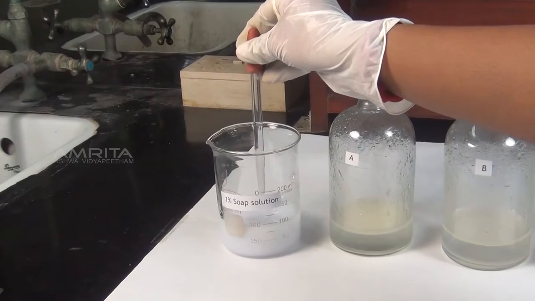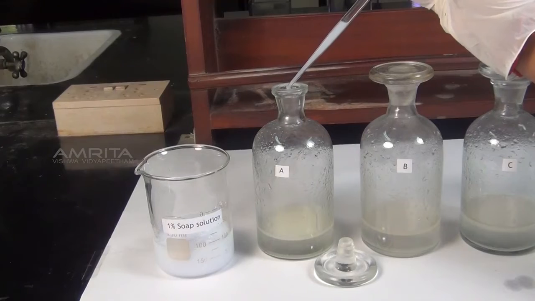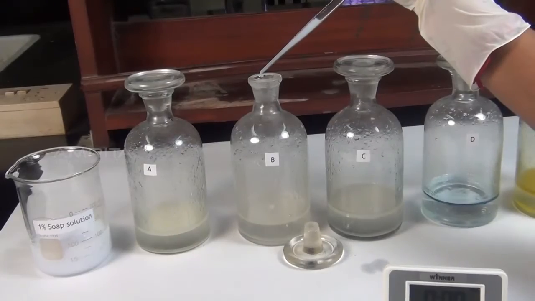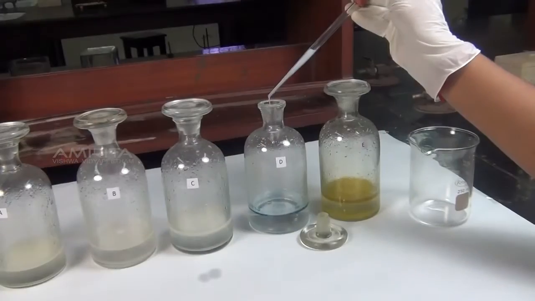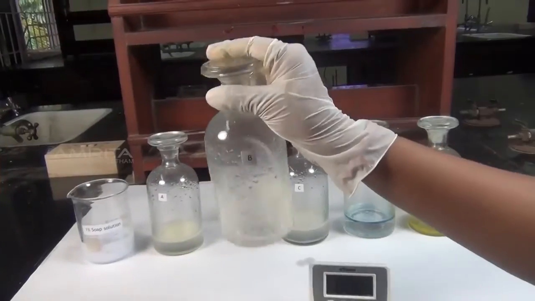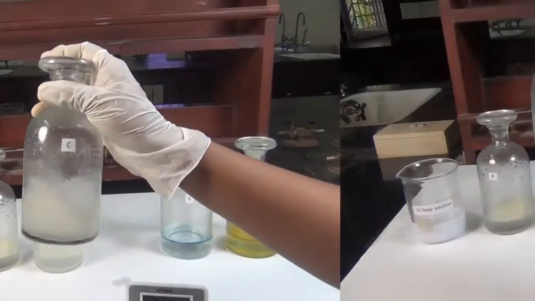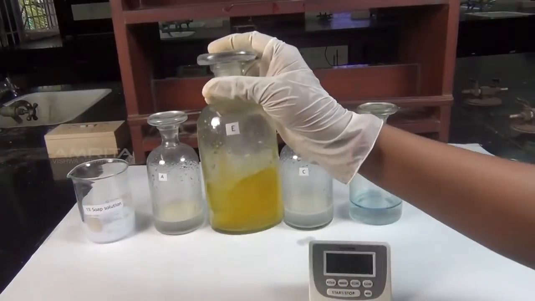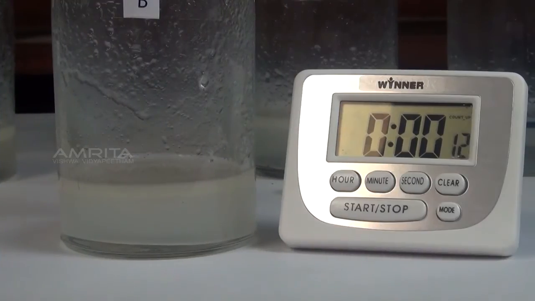Now take 1% soap solution using a dropper. Add 10 drops of soap solution to the bottles A, B, C, D and E. Shake each bottle vigorously for 1 minute and note down the time taken for the separation of the two layers in each case.